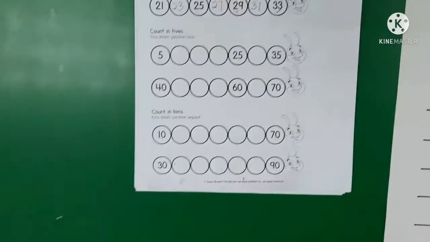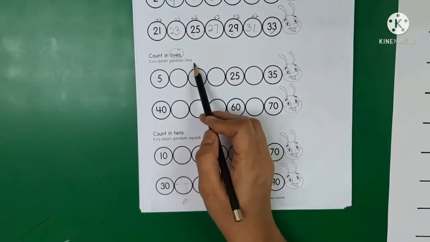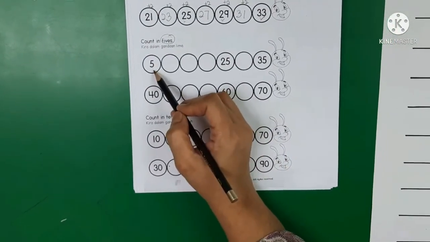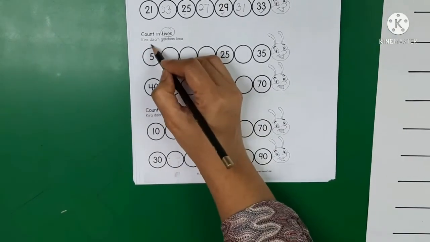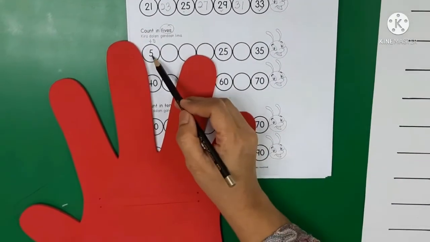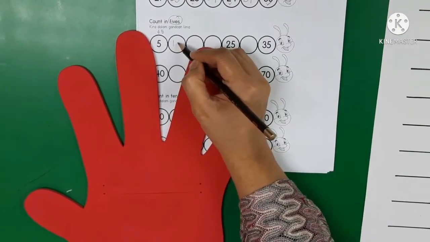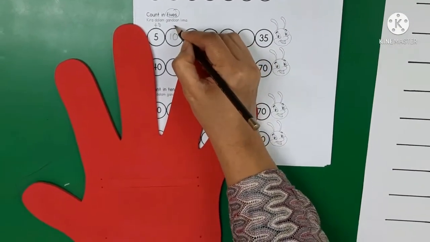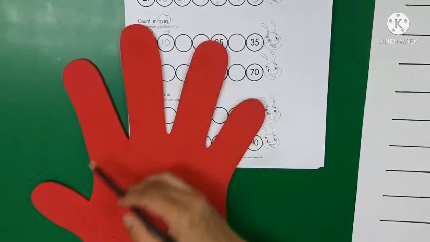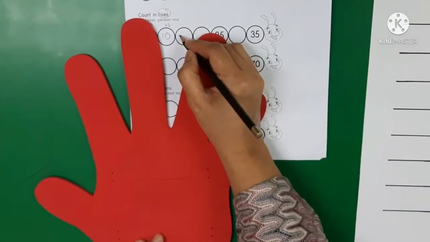Good job. Next, count in fives. Kira dalam gandaan 5. Let's add on 5 to the number given. What is the number given here? 5. Let's plus another 5. 5 plus 5. 5, 6, 7, 8, 9, 10. 10. We will add on another 5 to number 10. 10, 11, 12, 13, 14, 15.